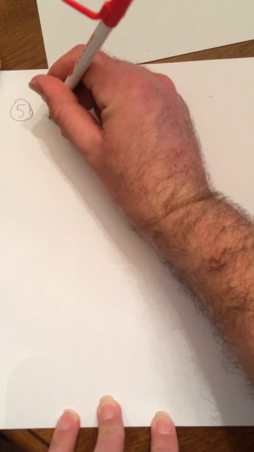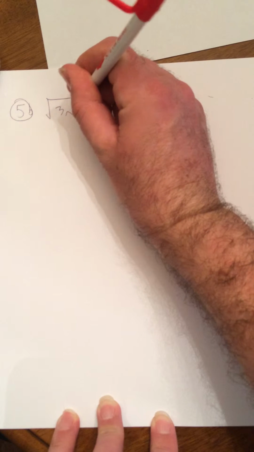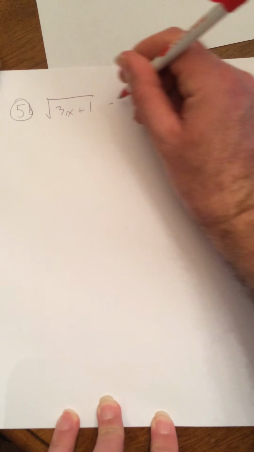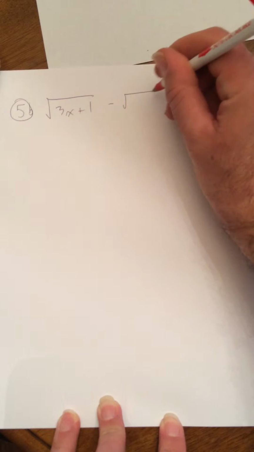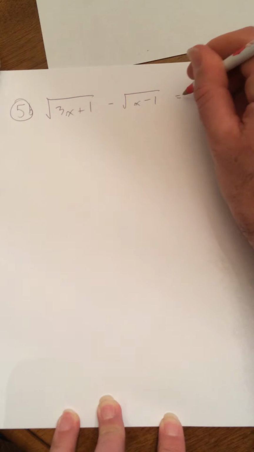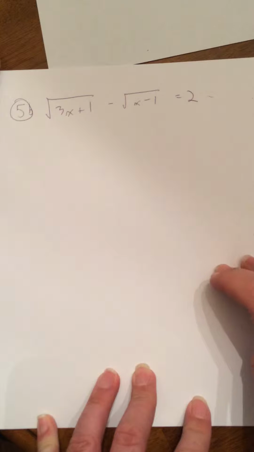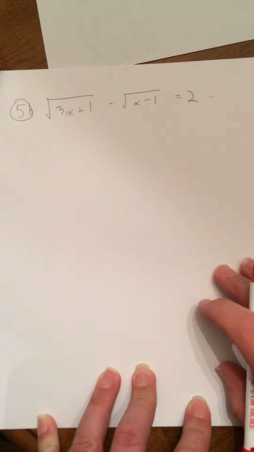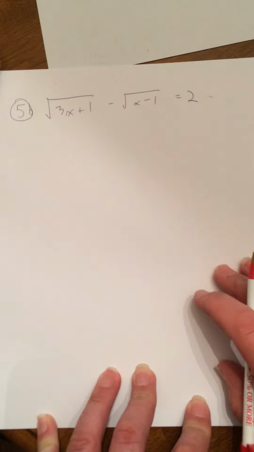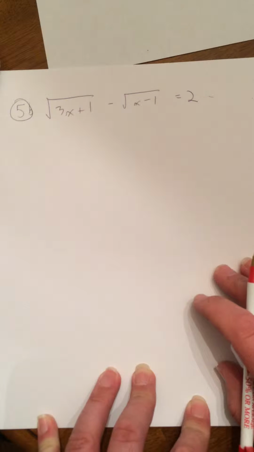Okay, so I want to do number 5, part D, which is square root of 3x plus 1 minus square root of x minus 1 equals 2. Now, we're looking at a situation where we have two radicals, and our usual algorithm is to isolate a radical and square both sides. So we're still going to do that, we're just going to have to do it twice.